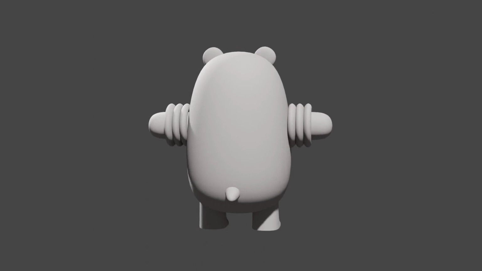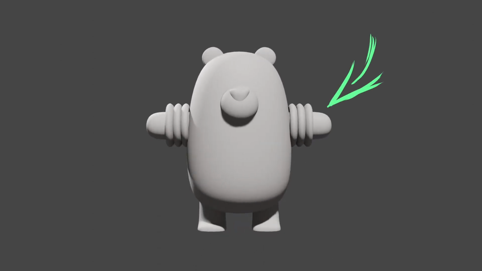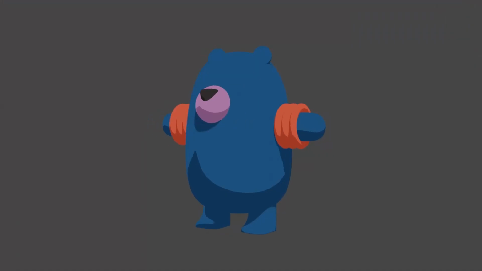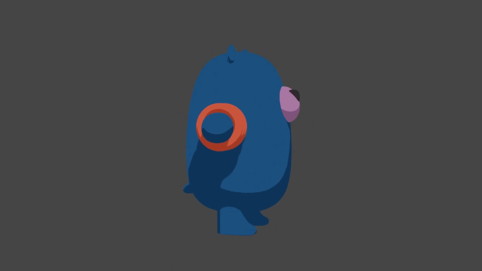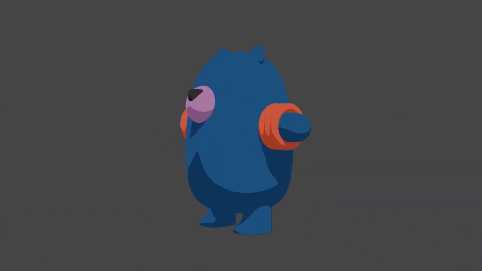How are you doing? Today we're making this bear character inside Blender 3.3. So if you have Blender and you want to make this character, I think you're in the right place. It's a random, original character. So if you want to follow along, please be my guest.